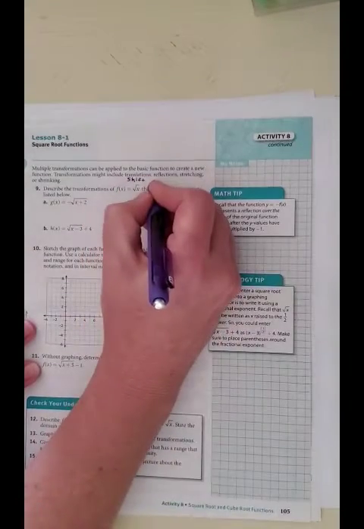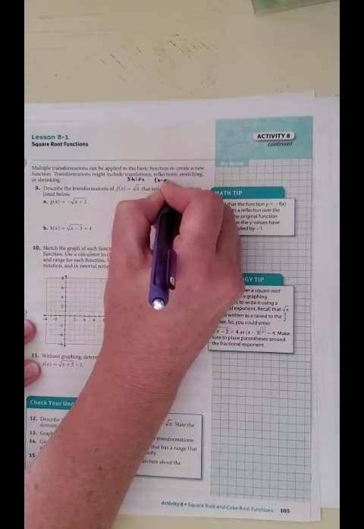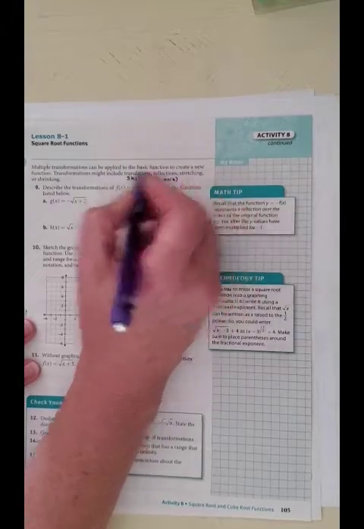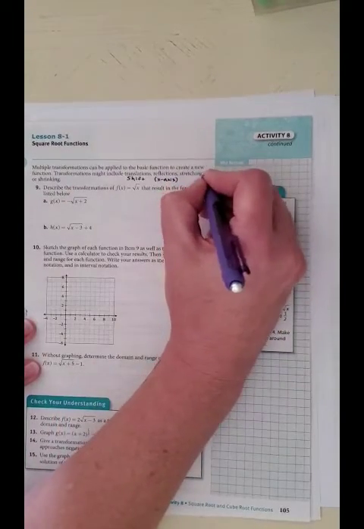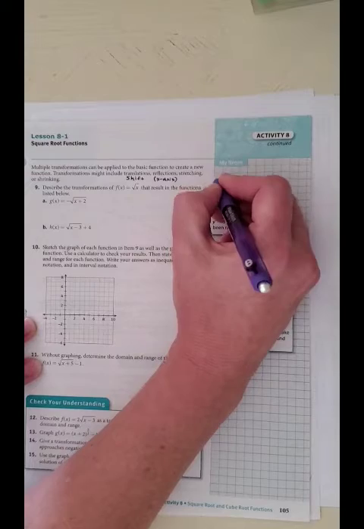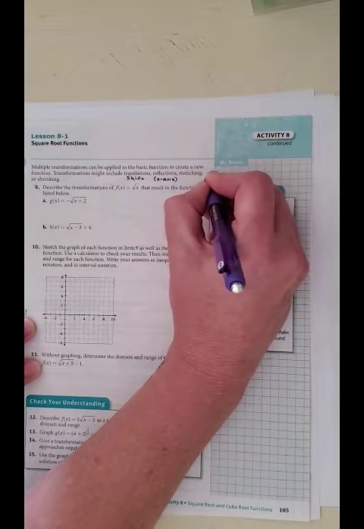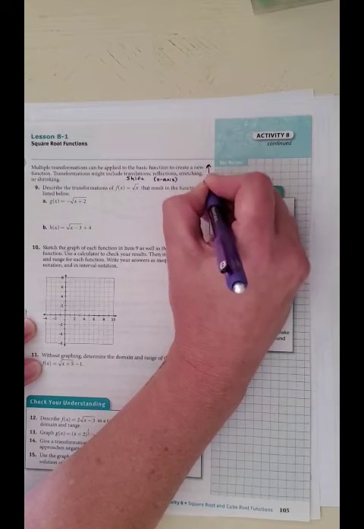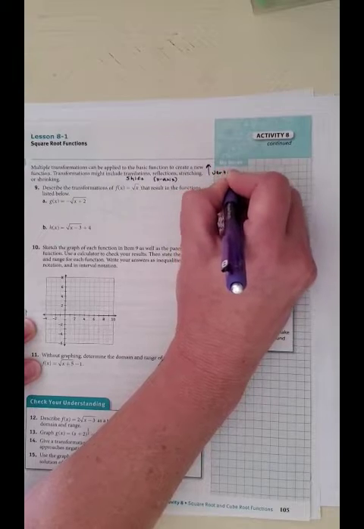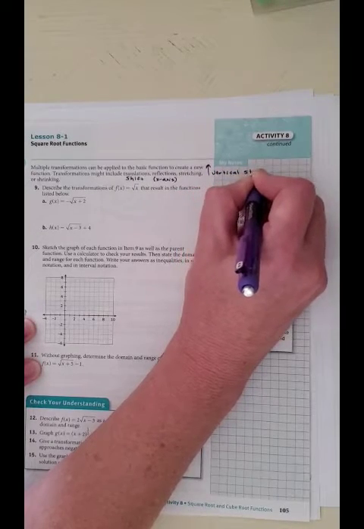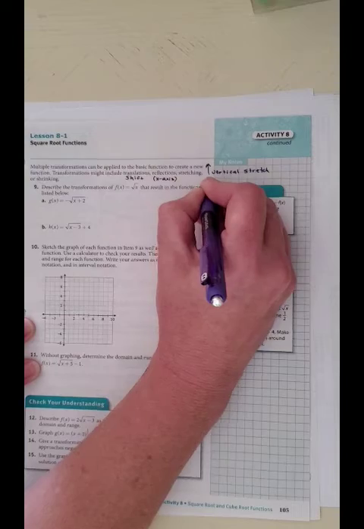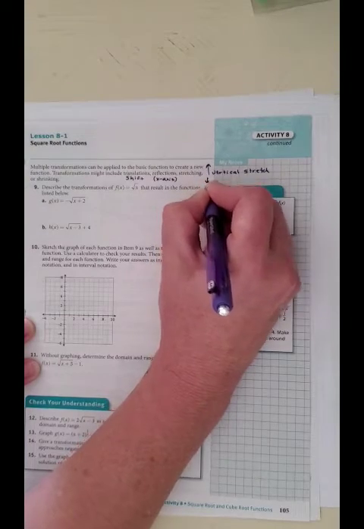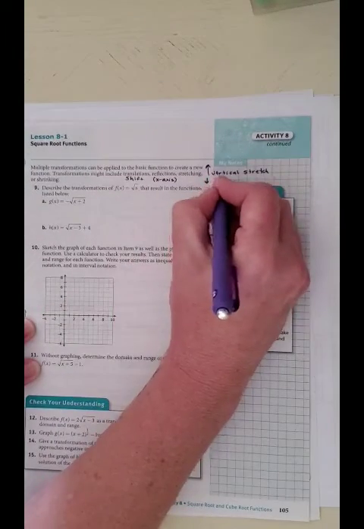Reflections, meaning across the x-axis. Stretching or shrinking. We always refer to it as a vertical stretch, meaning it's growing upward. Or a vertical compression, it's growing downwards.